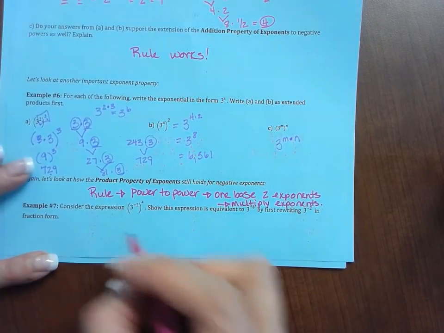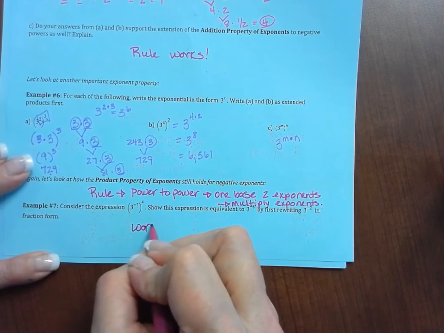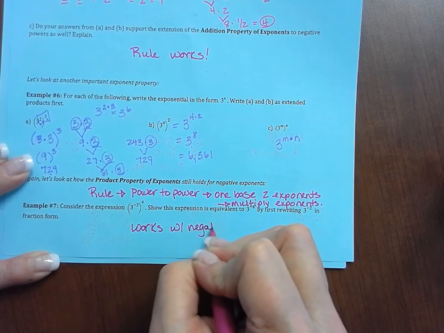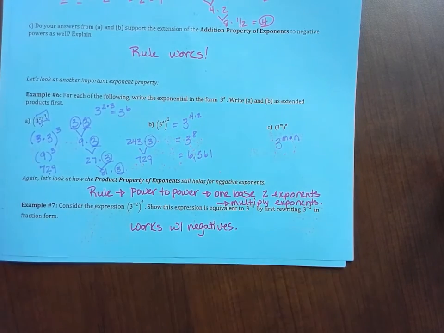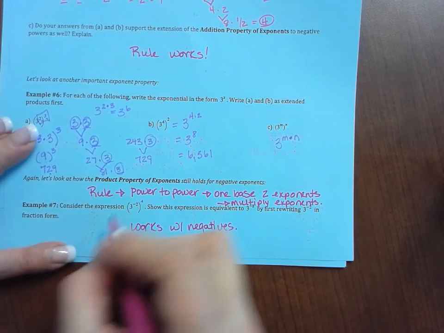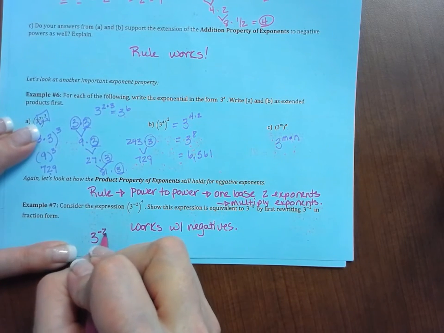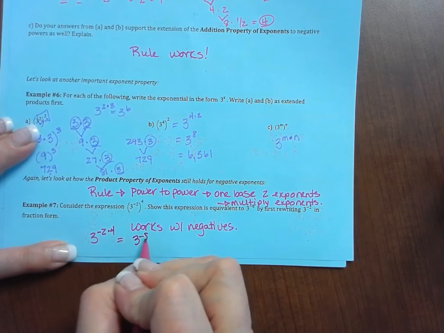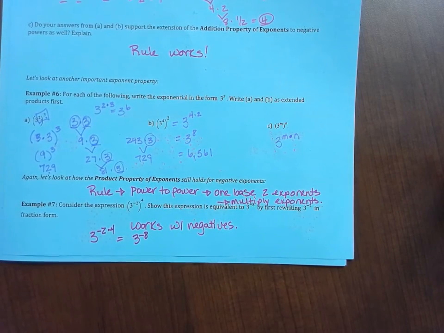Okay? And it works with negatives too, you just got to follow the negatives rule. So like this would be 3 to the negative 2 times 4, which is going to give me 3 to the negative 8. Okay?